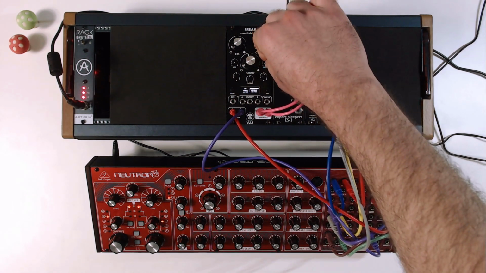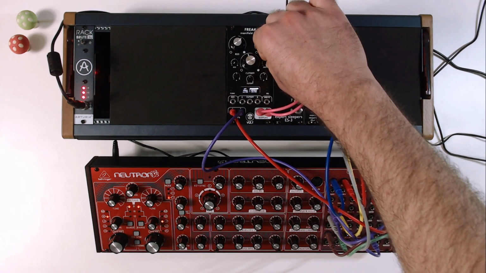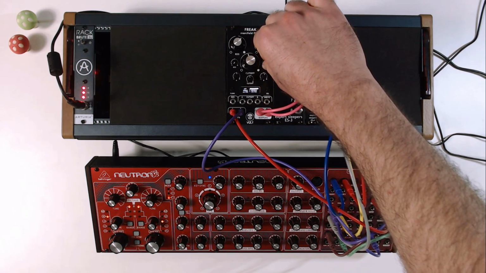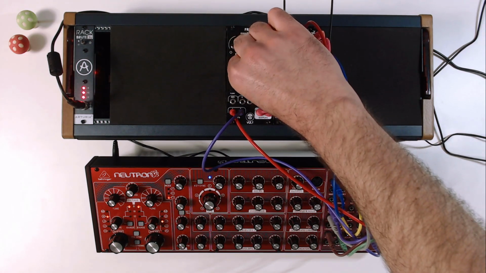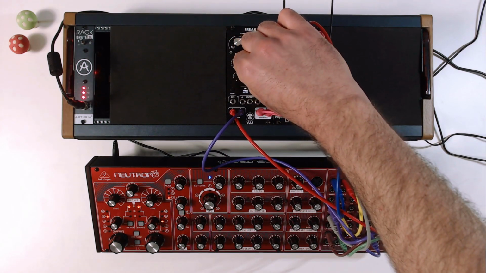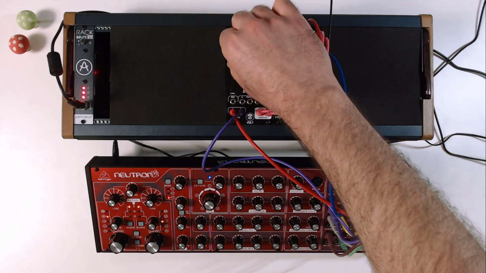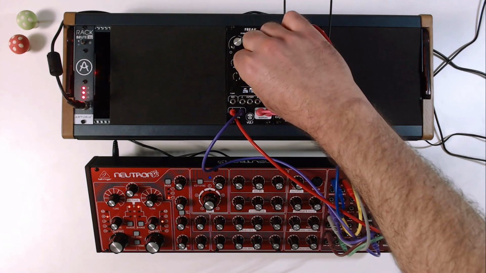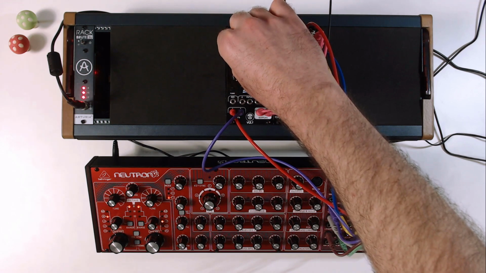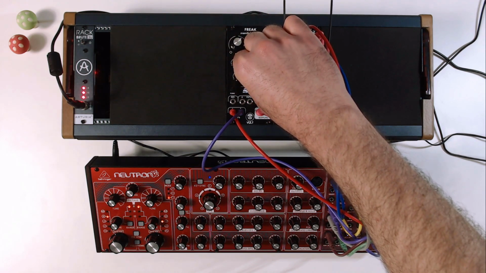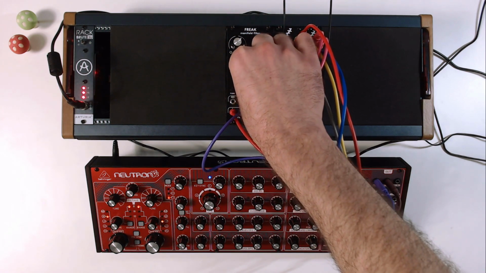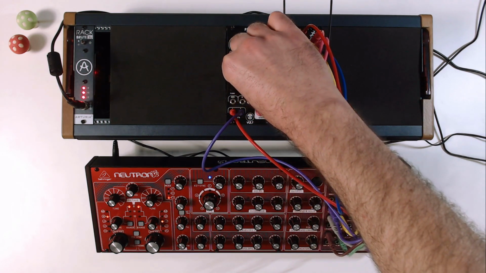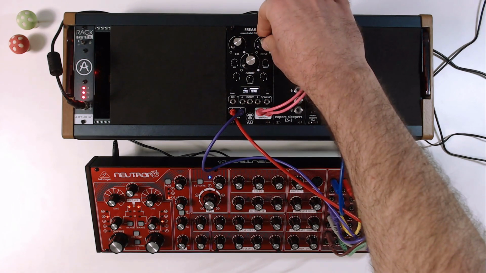So let's take the drive up. And again, Unstabile is in high pass. And some resonance. And those two together.